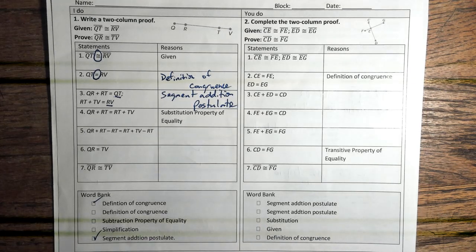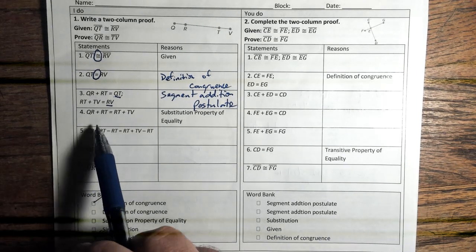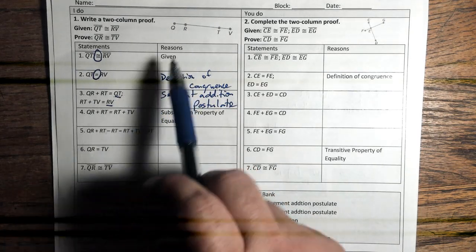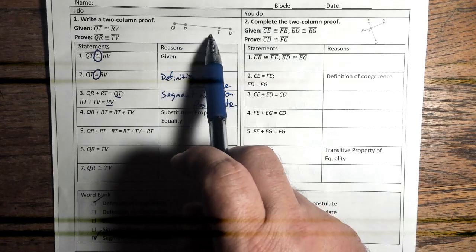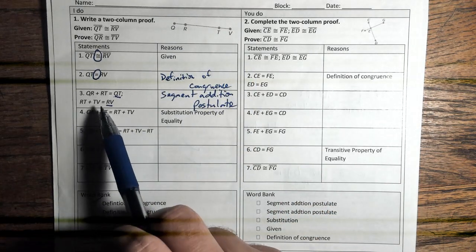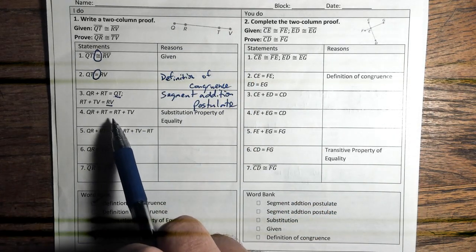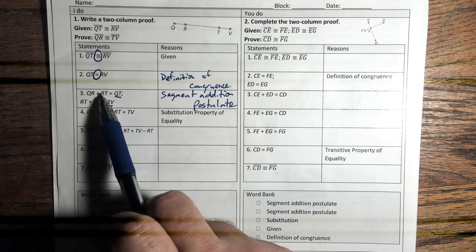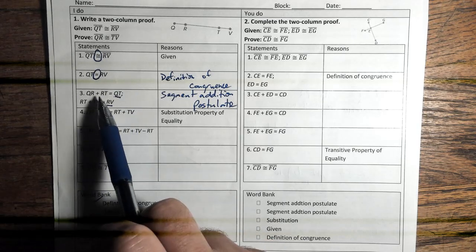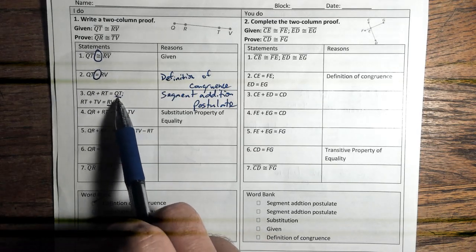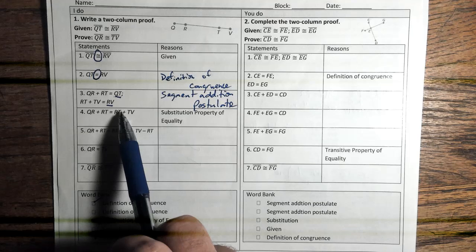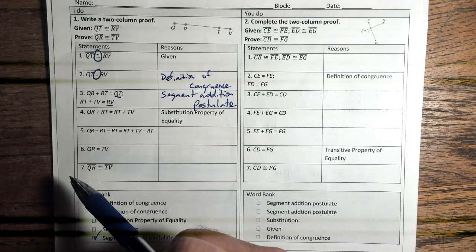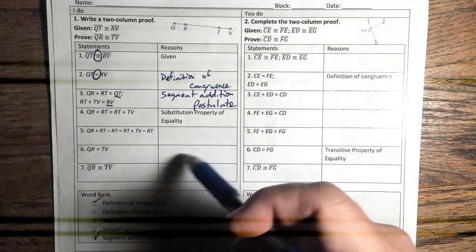Alright, so number 4. QR plus RT equals RT plus TV. So we substituted QT and RV for that because they're equal to each other up here. So now we're substituting. We know that these two equal QT, so we can substitute those for QT. We know these two equal RV, so we can substitute those, and that's a substitution, and that's a given. The book gave us those.